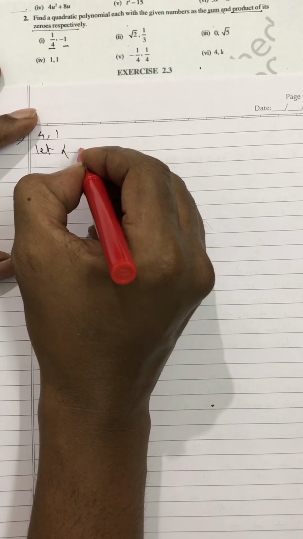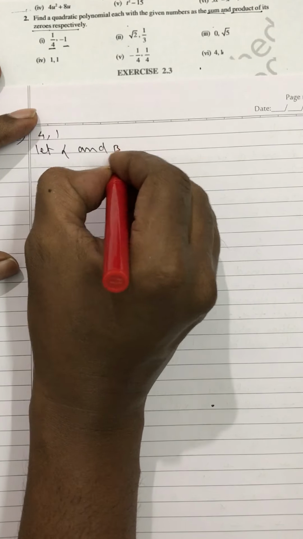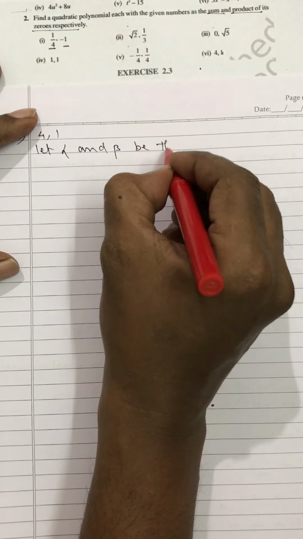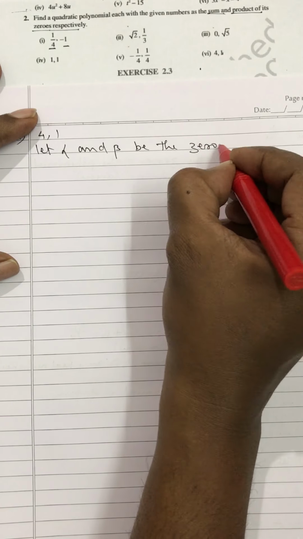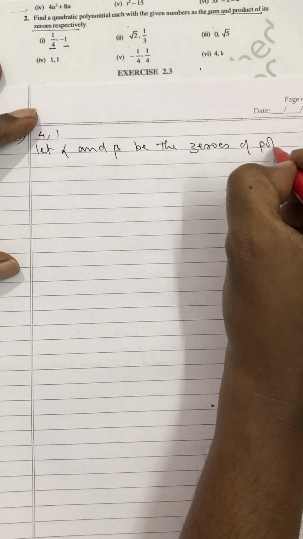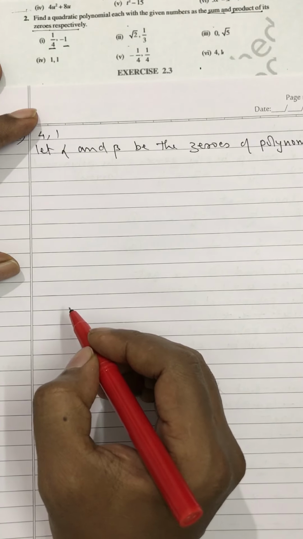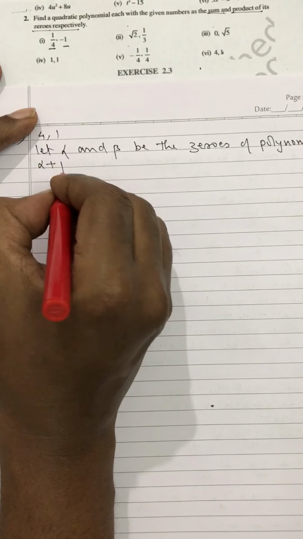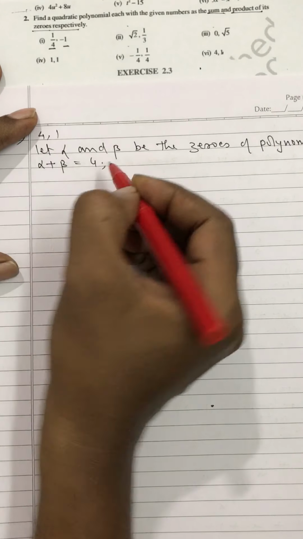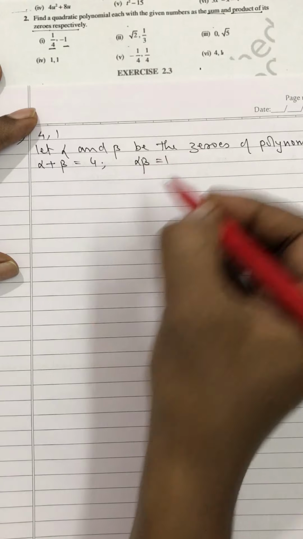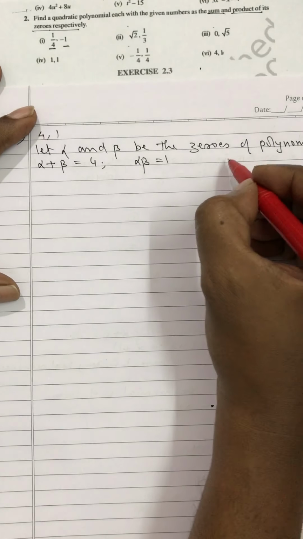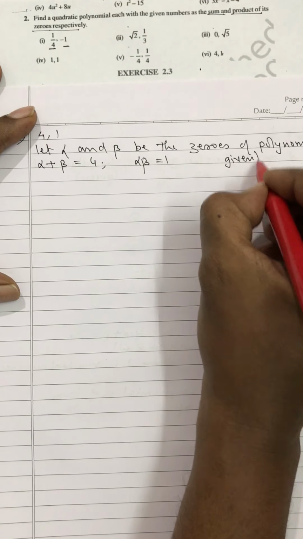Let alpha, beta be the zeros of the polynomial. Okay, this thing is given.